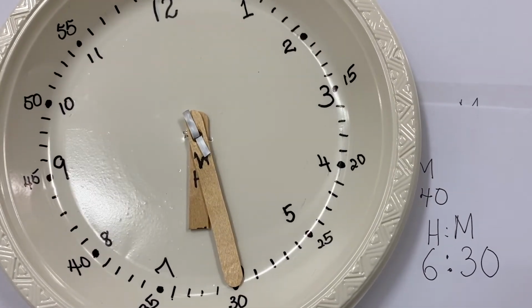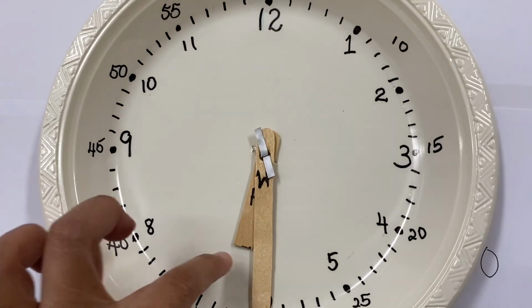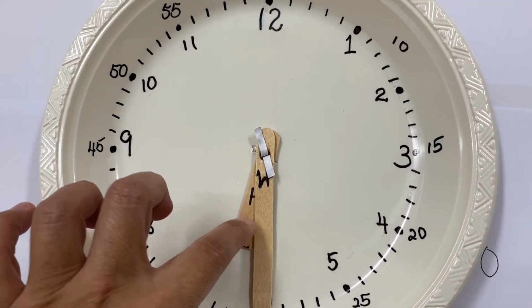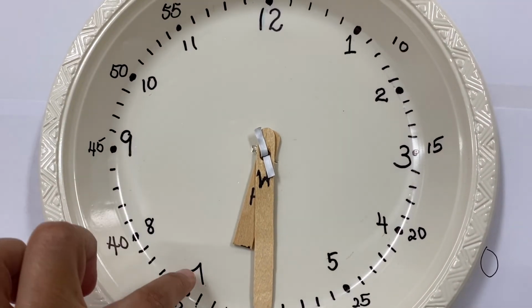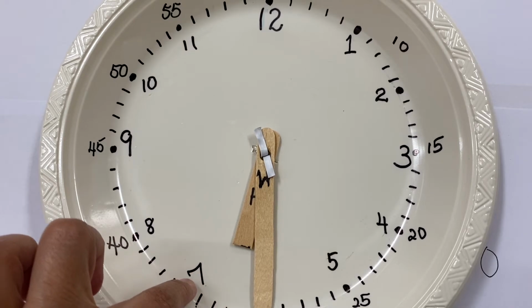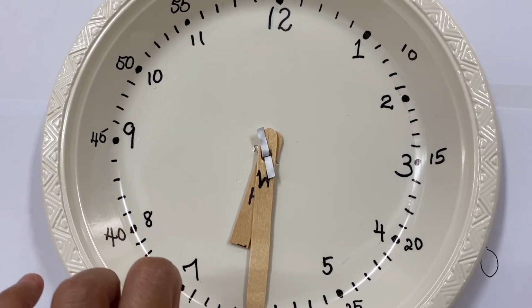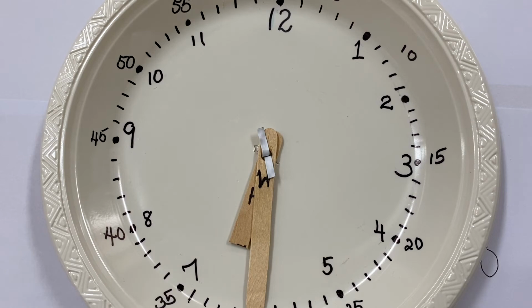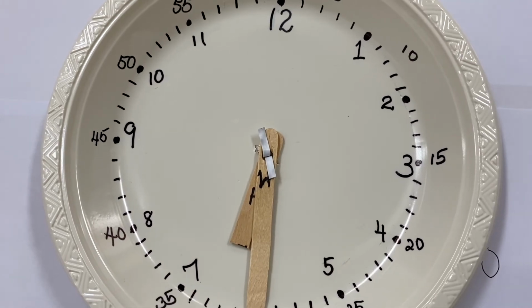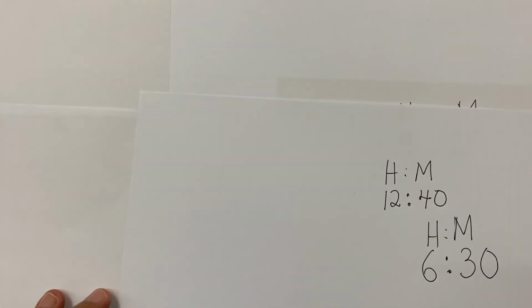Is everybody okay? So always remember, do the hour hand. And remember the hour hand, if it's not pointing at the next number, so it's still the number on the left. It's always the number on the left, okay? Is everybody okay now? Yeah, so in this case, it's 6:30. Right? Okay, excellent. So now let's move on.